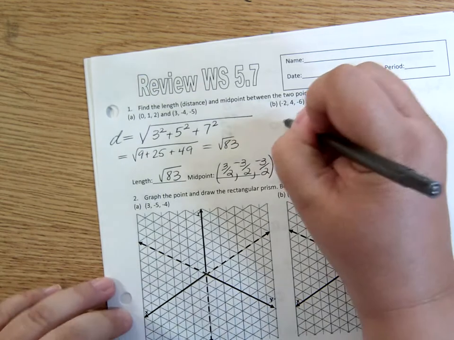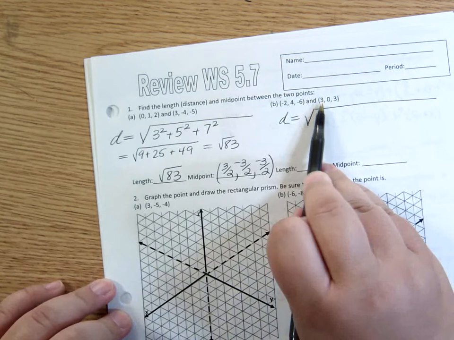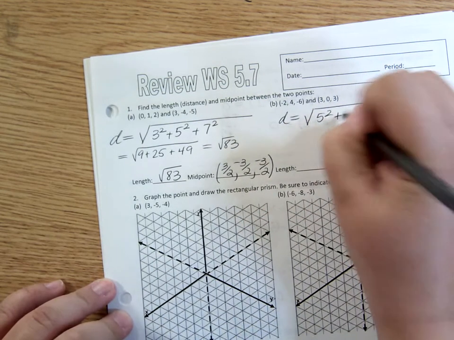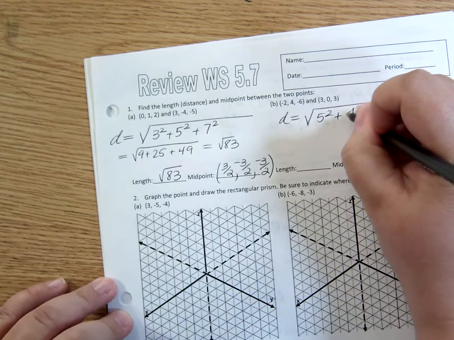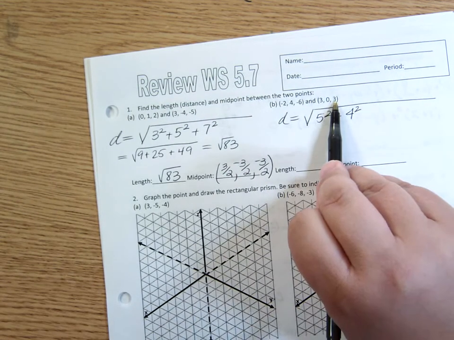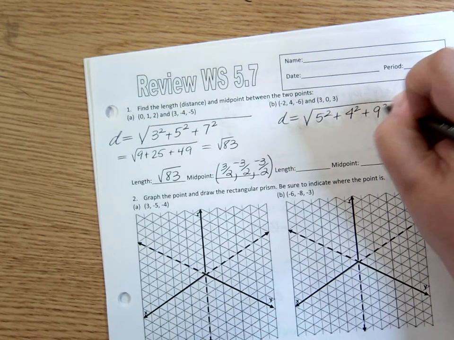Okay, so next we've got distance formula again over here. 3 minus a negative 2 is 5. Square it. 0 minus 4 is negative 4. I'm going to square it so I don't really care if it's negative or positive 4. 3 minus a negative 6 is 9 squared.